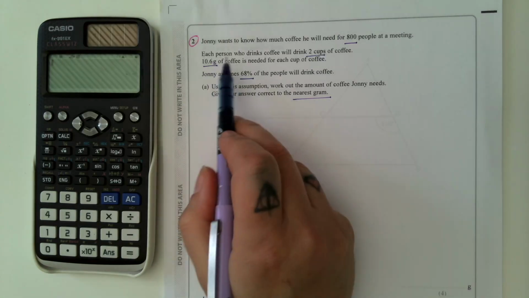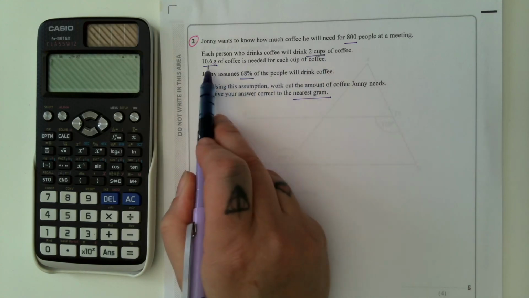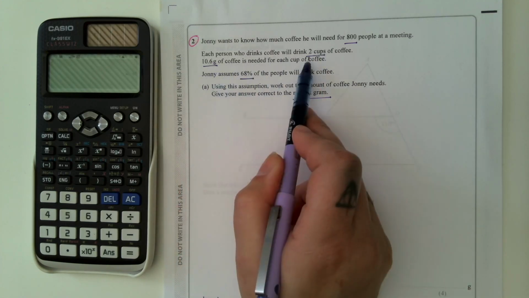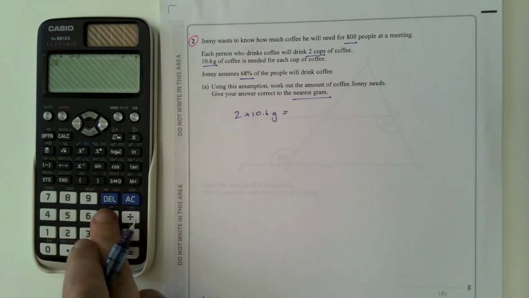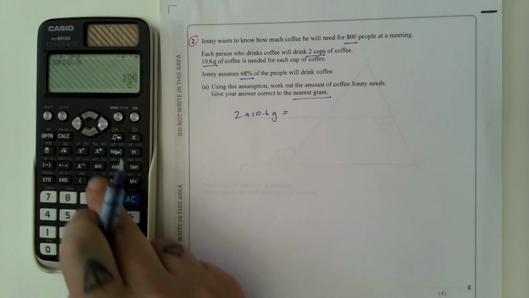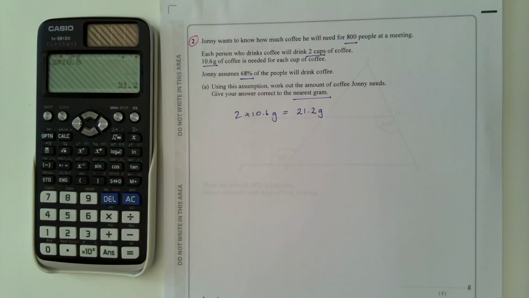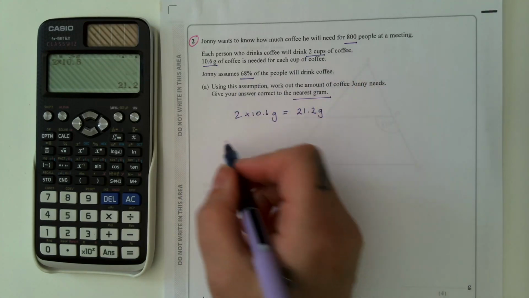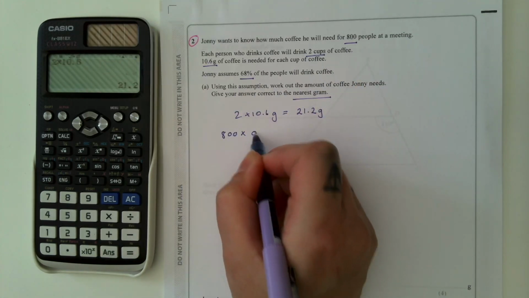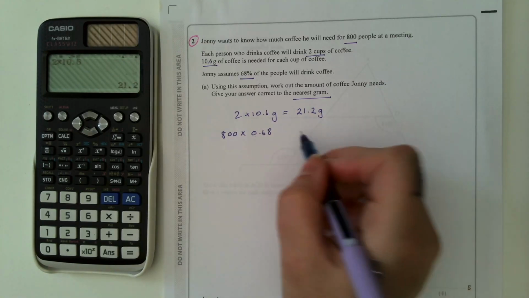Okay, so each person who drinks coffee will drink 2 cups of coffee. And there are 10.6 grams of coffee per cup. So 2 times 10.6 grams tells us that for every person that drinks coffee, Johnny needs 21.2 grams of coffee. He assumes 68% of these people will drink coffee. So we want 68% of 800 people. So I'm going to use the multiplier 0.68, because that's 68% as a decimal.